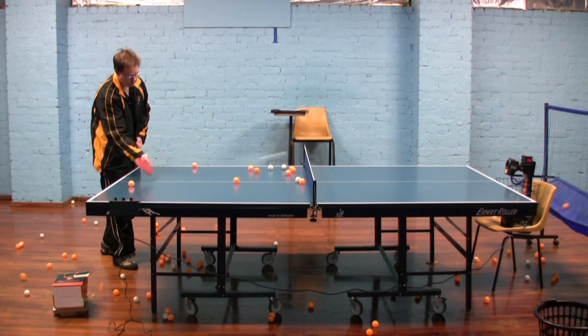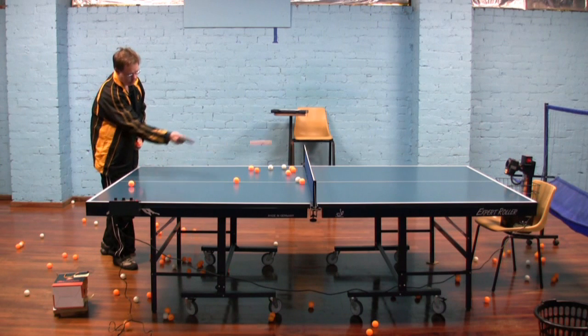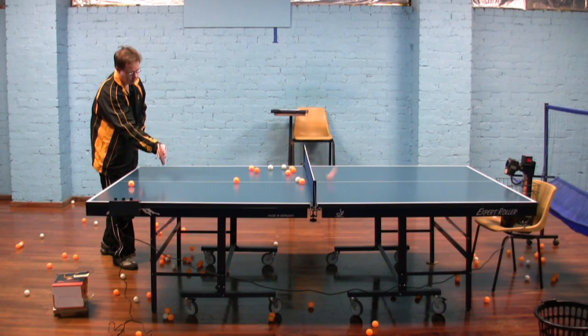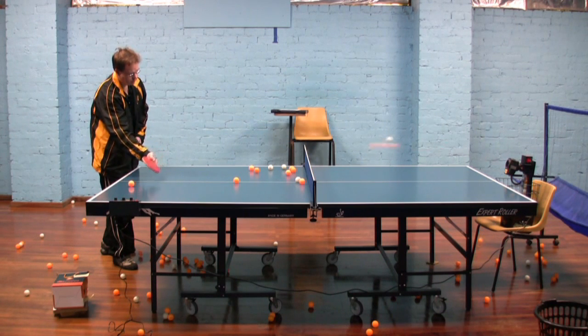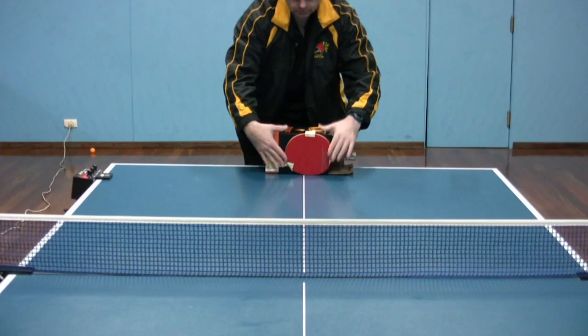And just playing around again with the bat angles just to show the effect of a few different bat angles. So you'll see me tilt down, straight down, and then by tilting again straight down, tilting backwards, I'm able to get the ball over the net.